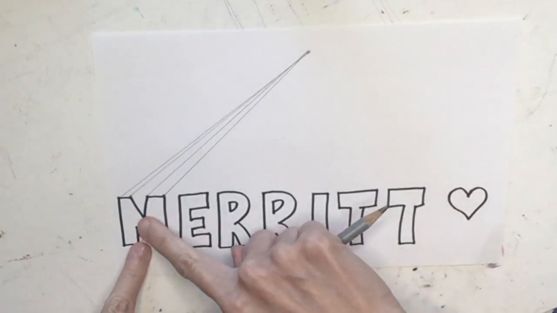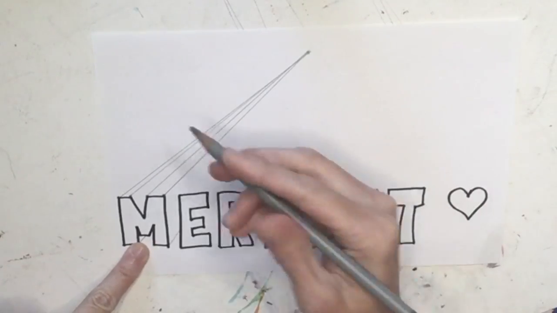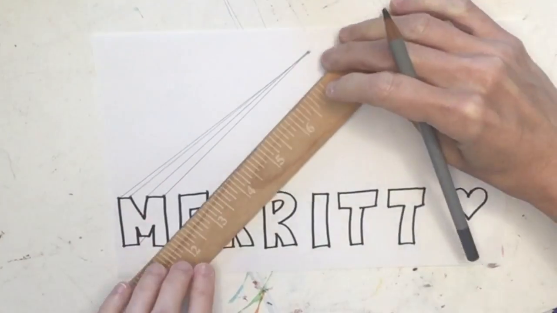So now we've made our M look like it's three-dimensional. So we're going to continue doing that down the whole word. And I'm going to make some dots on my E so that you can see where they meet up.